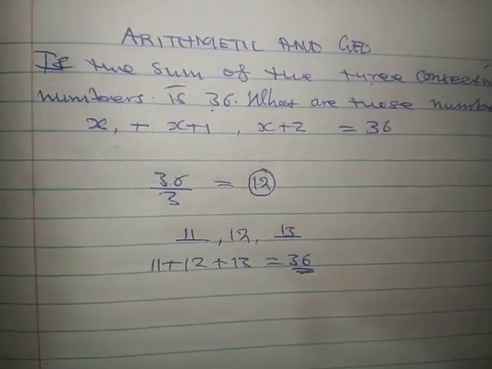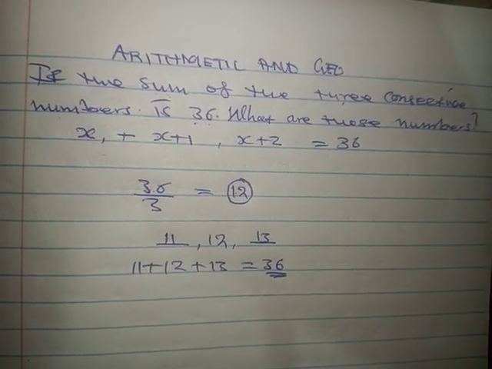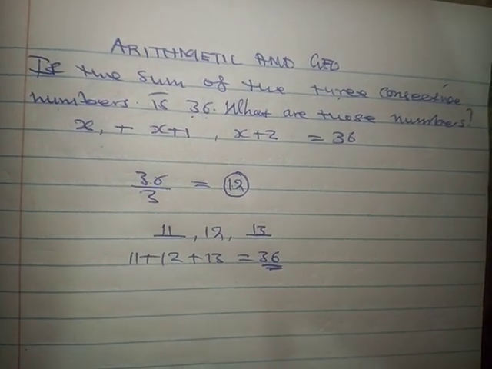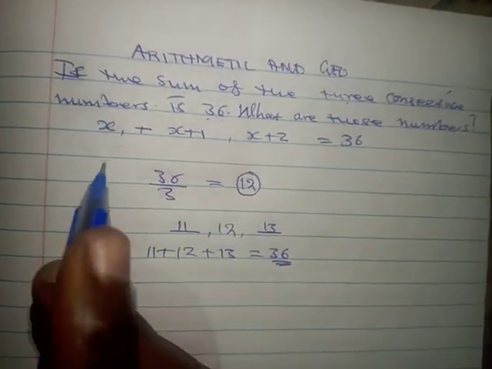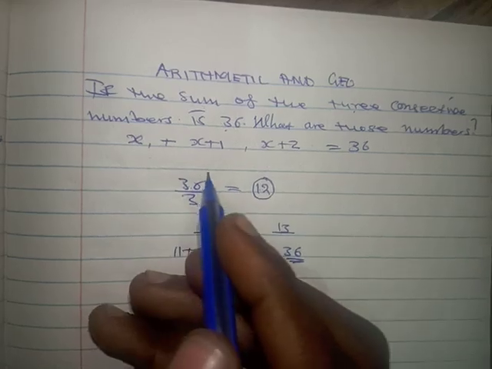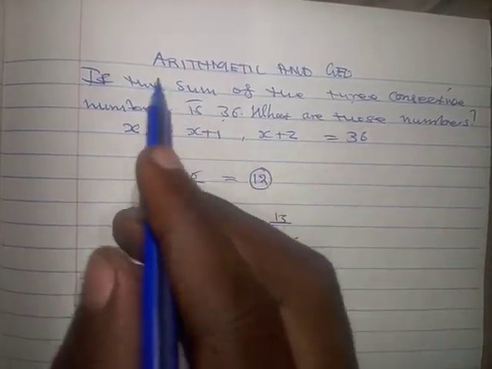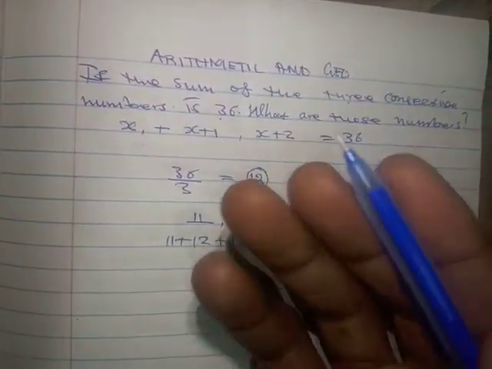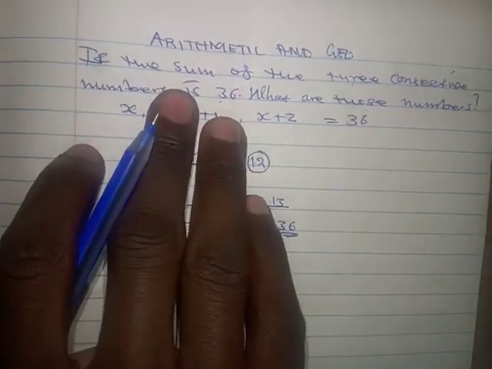So I was asked to solve this question from my learners. Yeah, I have a certain group here. So this question is from arithmetic progression. Arithmetic progression, we know all about AP and GP issues in mathematics. So that is where this one is coming from.